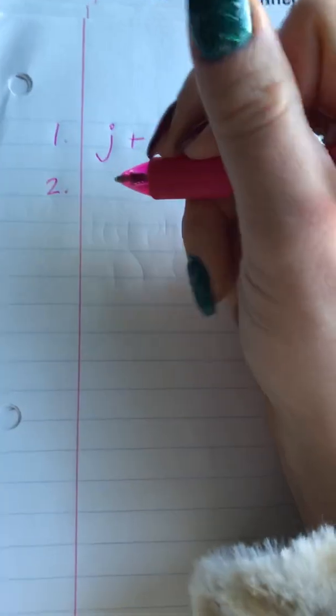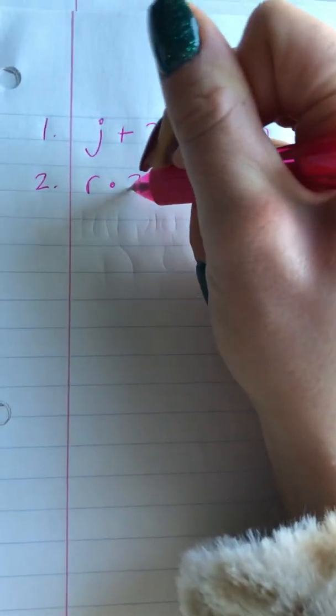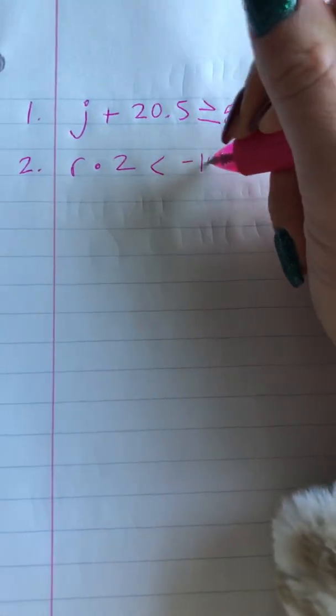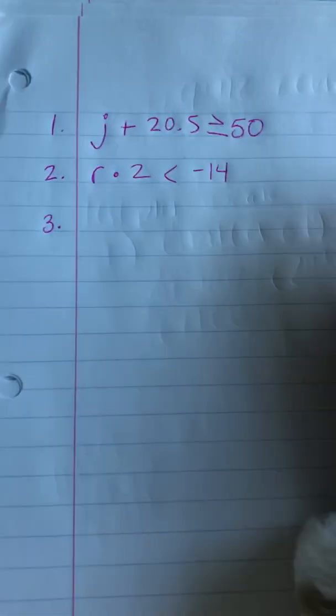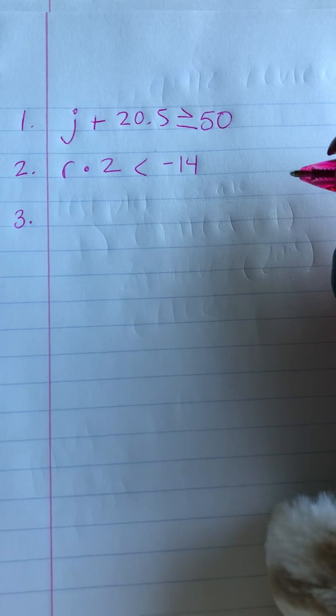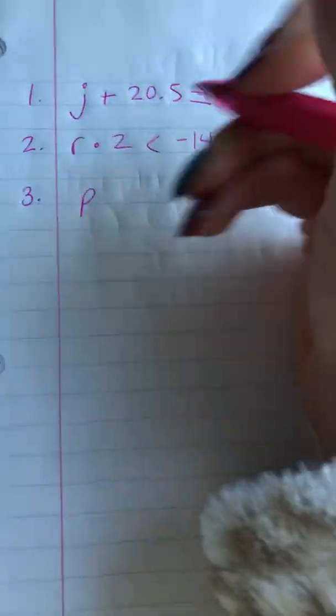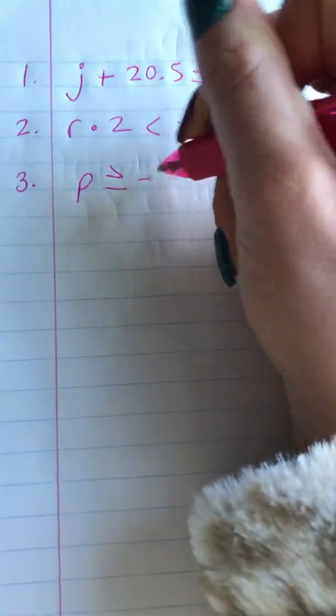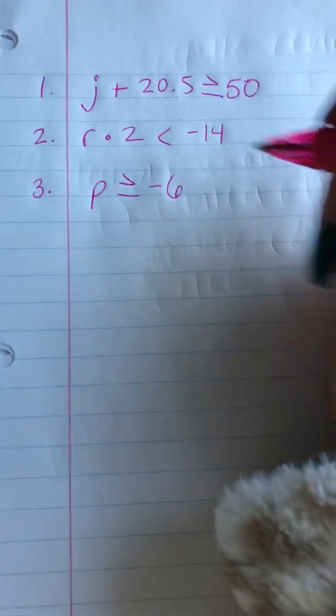All right, number two. A number R multiplied by 2 is less than negative 14. Number three, a number P is no less than negative 6. So if it's no less than negative 6, it can be negative 6 or it will be bigger. So it's greater than or equal to negative 6.